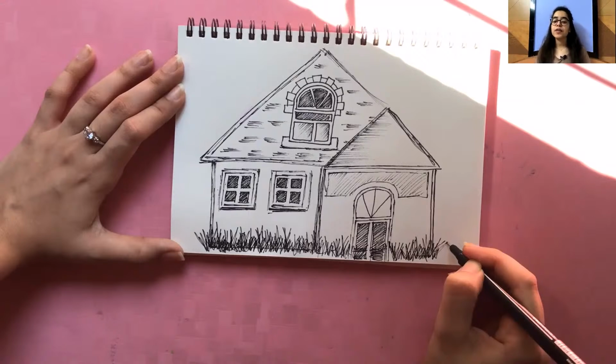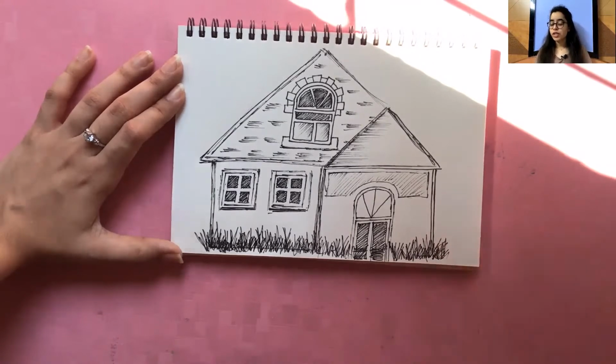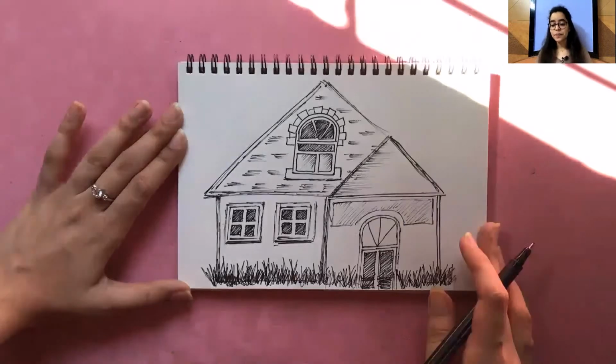You can add a tree, you can add a lamp, you can probably add another adjoining house behind this over here at this area if you would like to. So feel free to express your creativity here. There are no restrictions that you have to be exactly the same as mine. It's totally fine if your artwork is a little different from what I created.